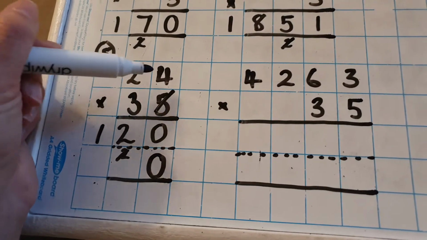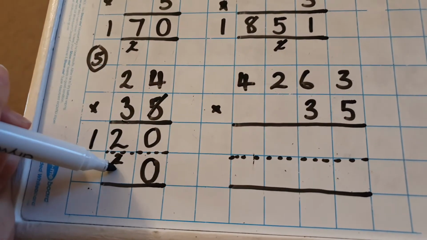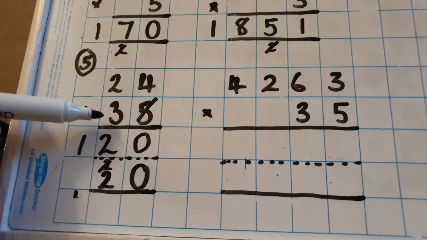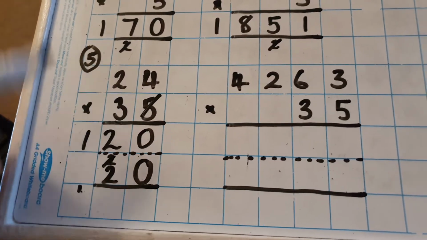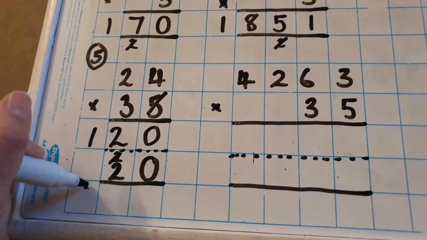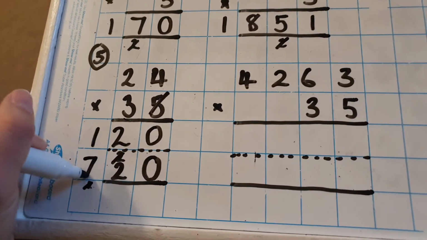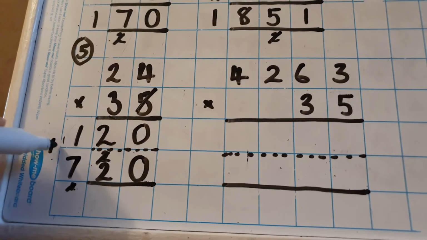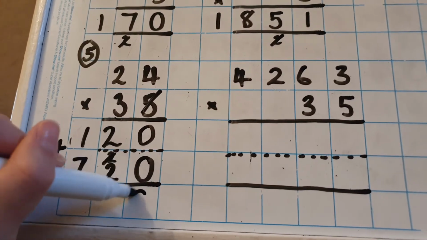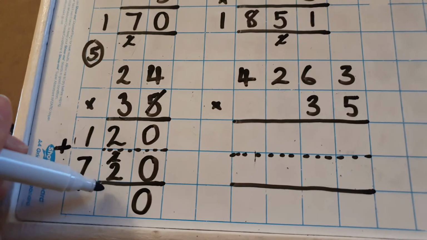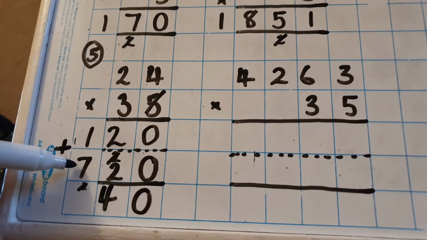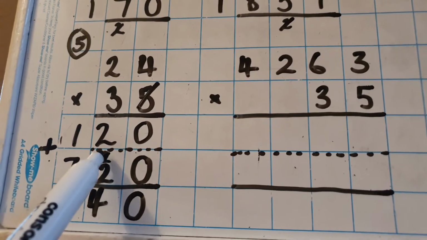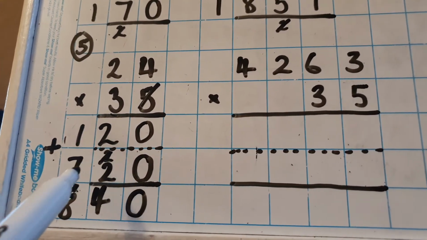So 3 multiplied by 4 is 12. You can see that I always start from right to left. 3 multiplied by 2 is 6, not forgetting the 1 down here, which gives me 7. Now you have 2 answers. With these 2 answers, you need to now add them. So 0 add 0 is 0. 2 add 2 is 4. 1 add 7 is 8. Now, when you are carrying those digits over, make sure they're nice and small, otherwise they will get confused.